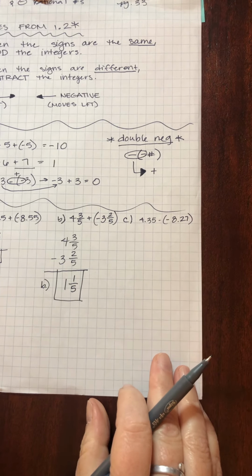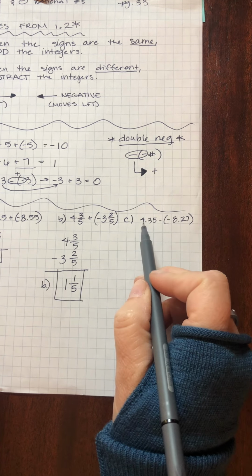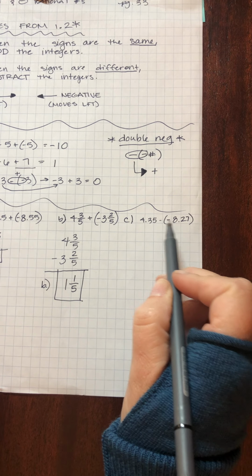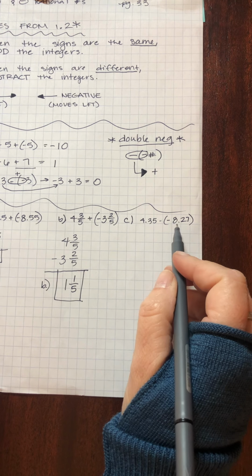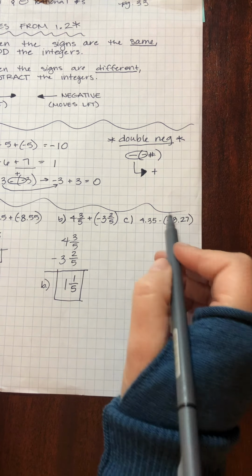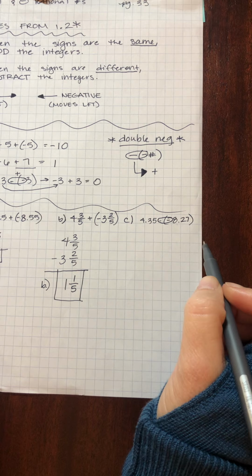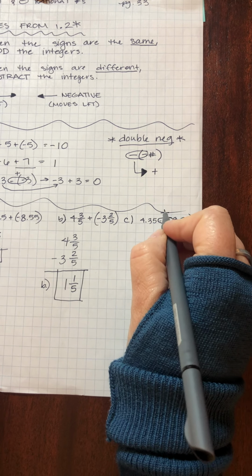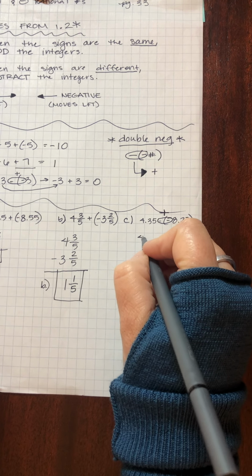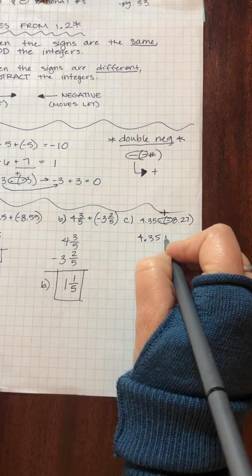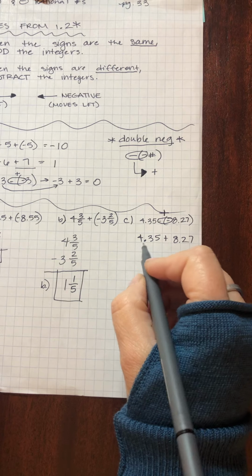Okay, let's take a look at this last one, C. C is a decimal. I've got 4.35 minus negative 8.27. I do have a positive and a negative, but before I get going on that, I see that I have this double negative. I can't do any math until I fix it. So these two lines with nothing in between make a plus sign. So if I rewrite my problem, I have 4.35 plus 8.27. So it's just a typical addition problem.